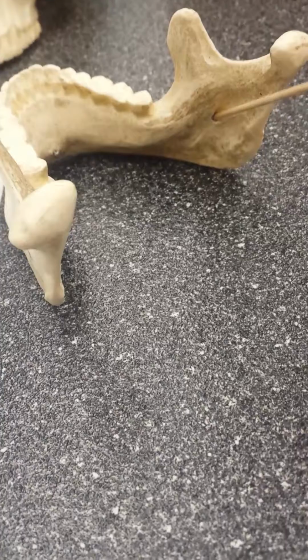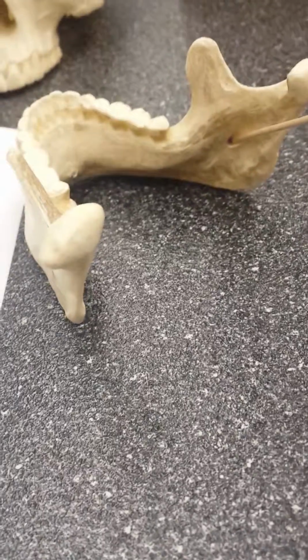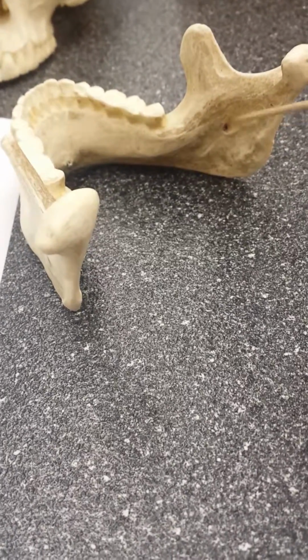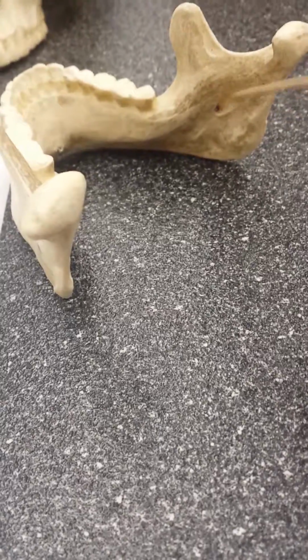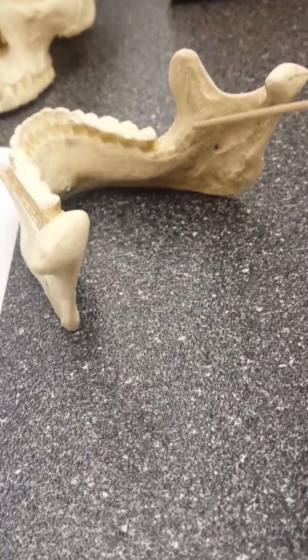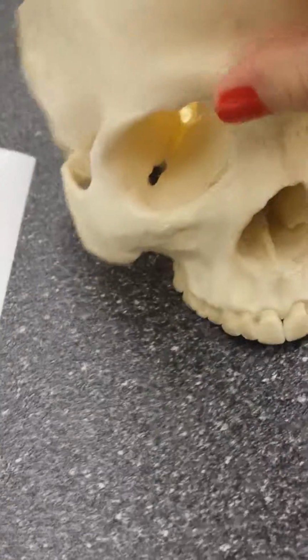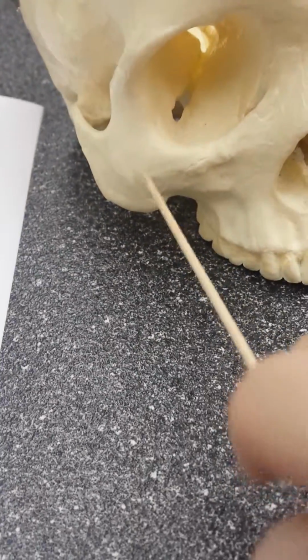So if you've ever had a cavity filled and the dentist is palpating inside your mouth, this is what he's looking for, because there's a nerve that comes out of here that he's looking for to numb your whole entire jaw. Then, going back to here, you have your zygomatic bone, so that's your cheekbone right here.